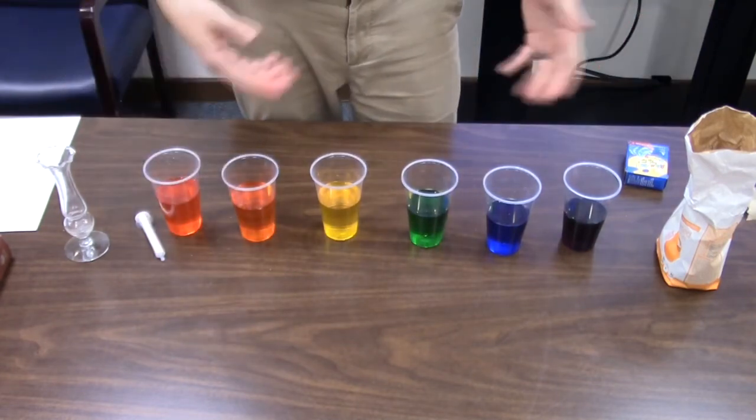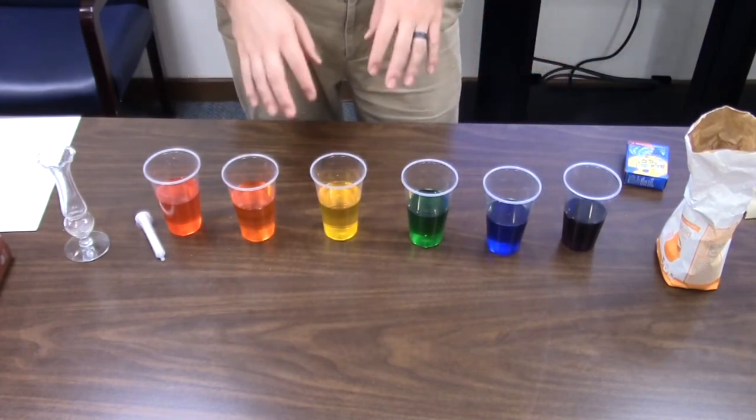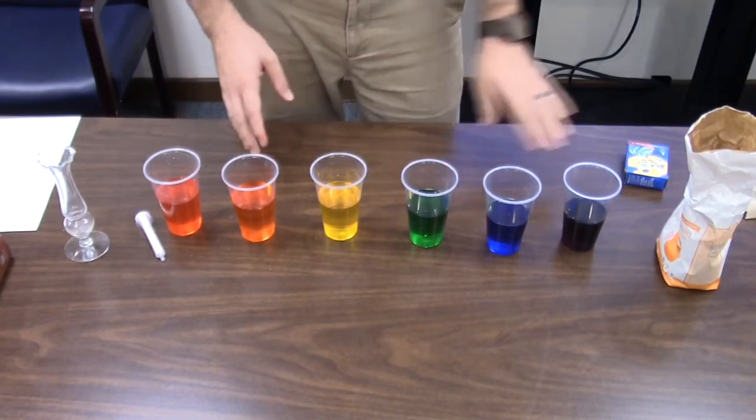If it's not perfect and there are a few grains of sugar left at the bottom, that's fine, not a big deal. We just want to make sure that we got as much as we can mixed in.